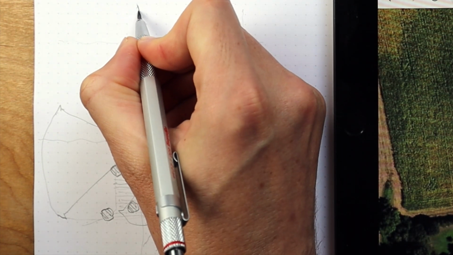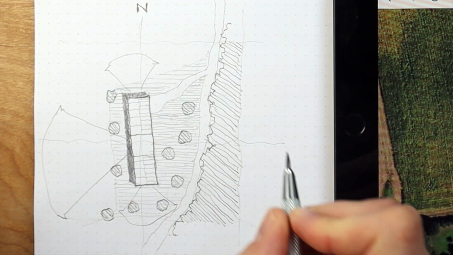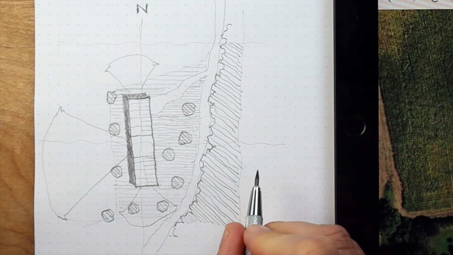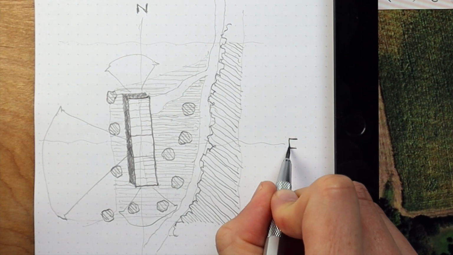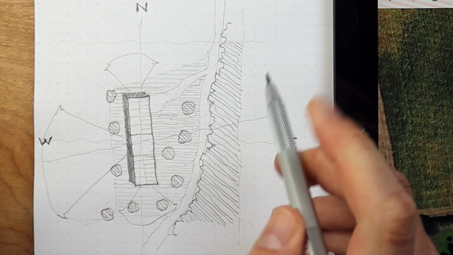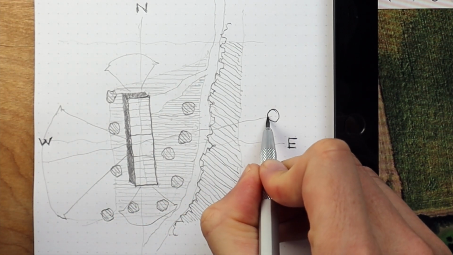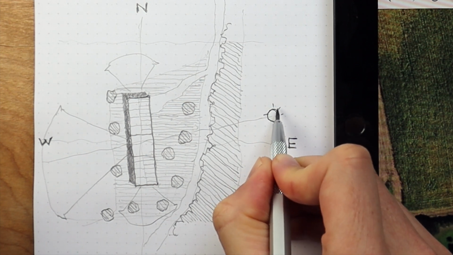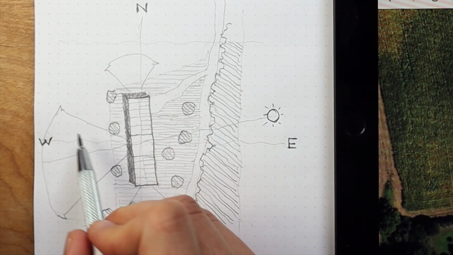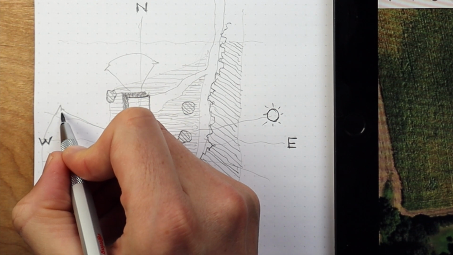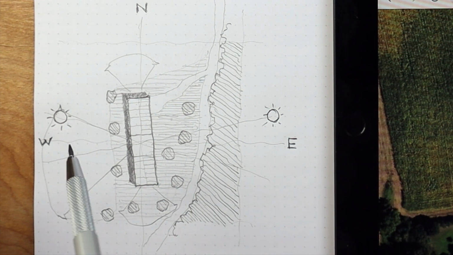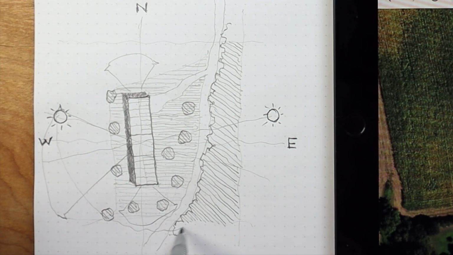At this point we can also start to get an understanding of the orientation. So if that's north, south, east and west, we know that the sun would rise over here at the start of the day, and then it will actually set in the west over here, and we can trace the path.